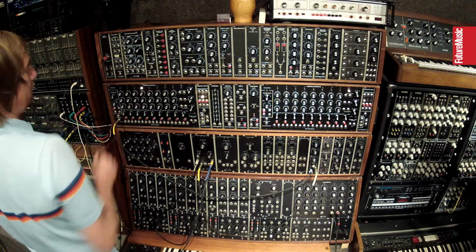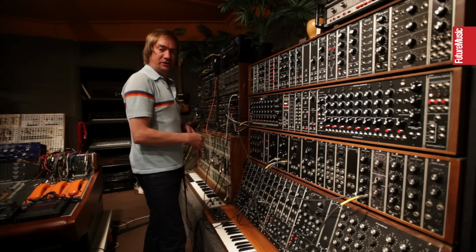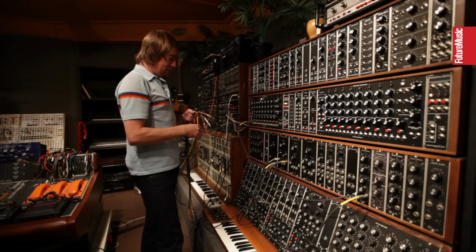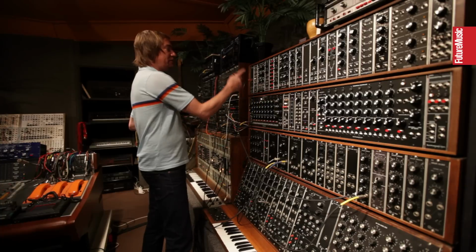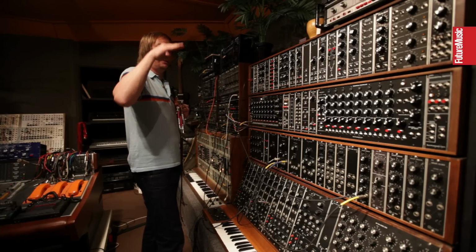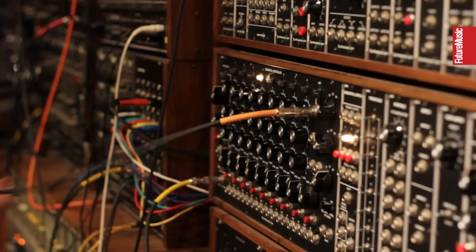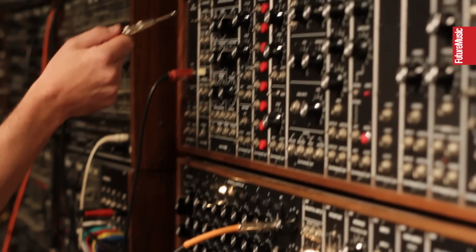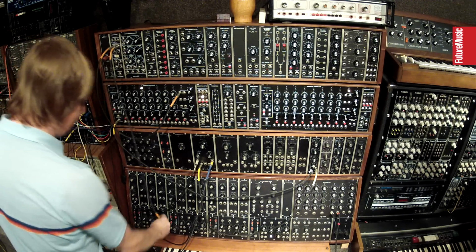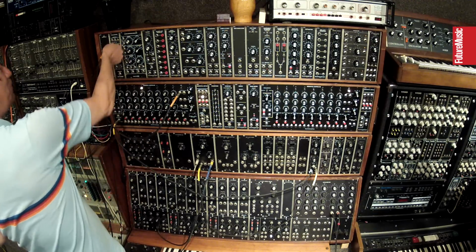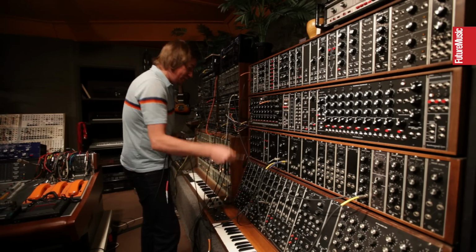So what we're going to do now is send the sequencer voltages out to control the frequency of the oscillator, so that it makes a little melody. And before I do that, I'm going to send the output voltage from the sequencer to a quantizer so that it jumps in perfect semitones rather than just random voltages. So we send the output voltage from the sequencer into a quantizer, and then the quantizer to the input of the oscillator. Sorry, I need a longer lead, the oscillator is here.